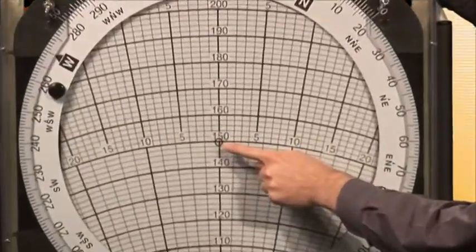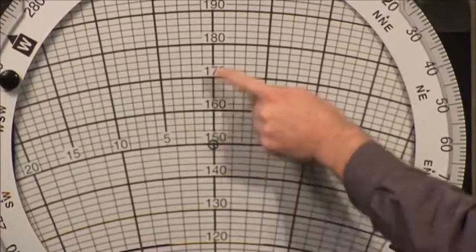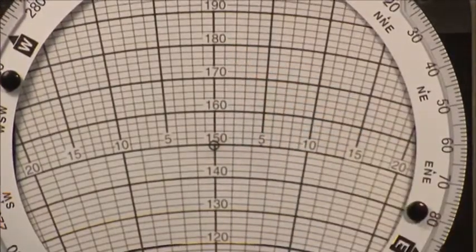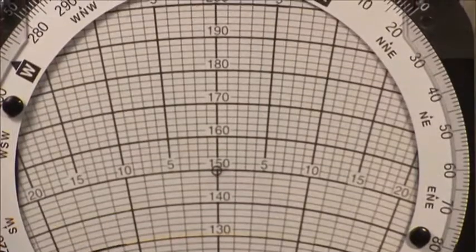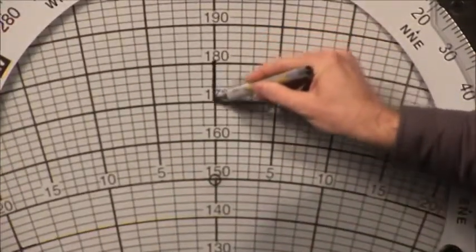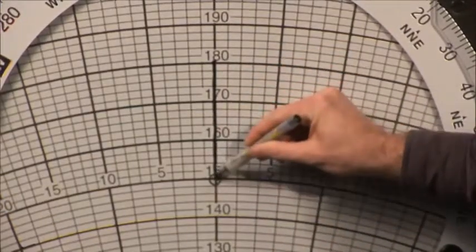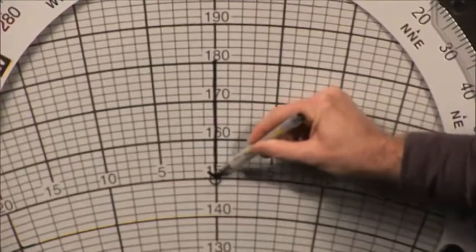Now, the wind is at 30 knots, so 150 plus 30 is 180 knots. Let's take our marker and draw a line down to 150. Now, let's also put an arrow on this so we can remember which direction the wind is from.